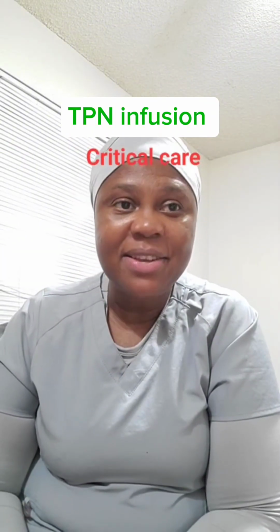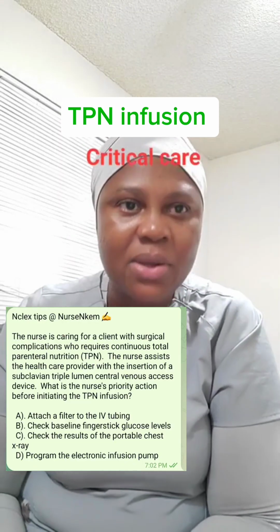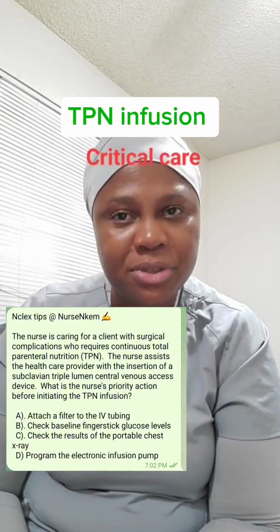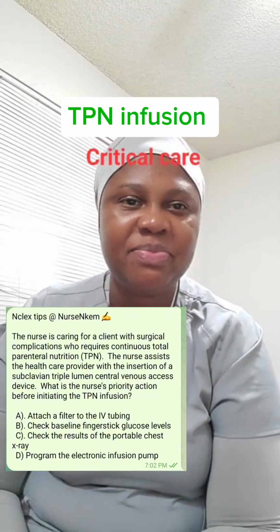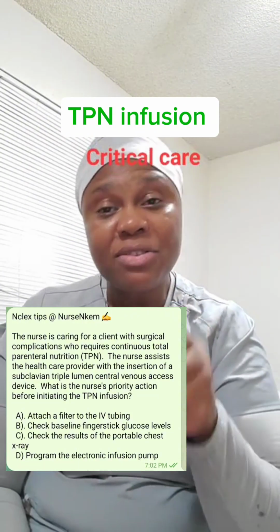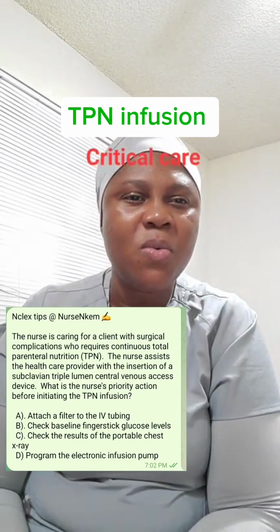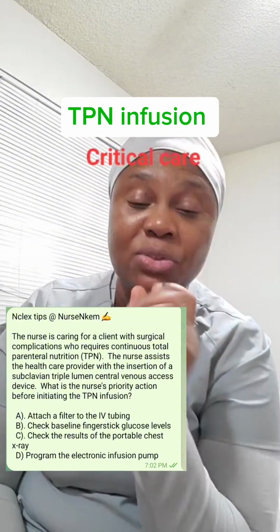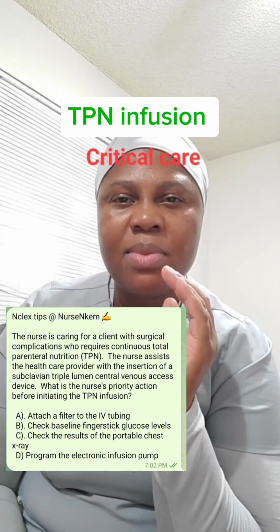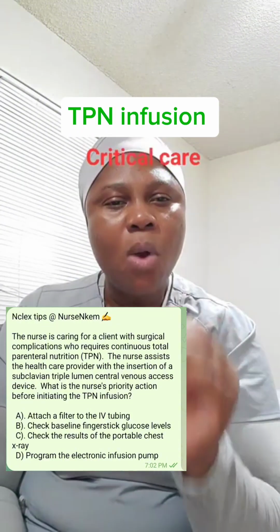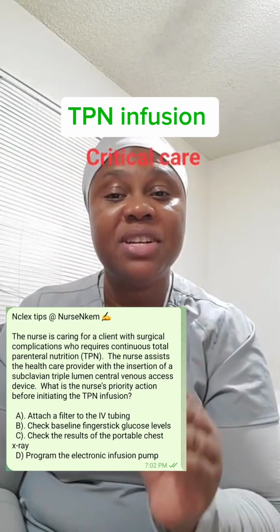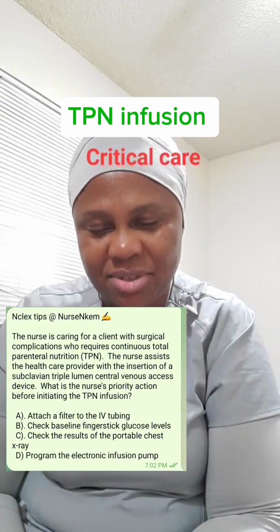The nurse is caring for a client with surgical complications who requires continuous total parenteral nutrition, which is TPN. The nurse assists the healthcare provider with the insertion of a subclavian triple lumen central line. The question says, what is the nurse's priority action before initiating the TPN infusion?